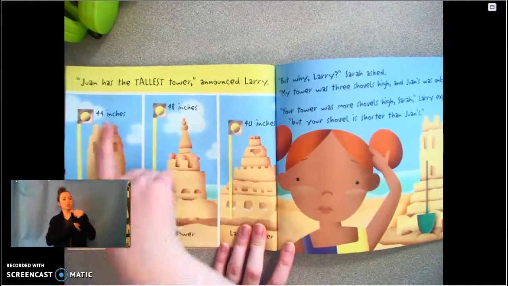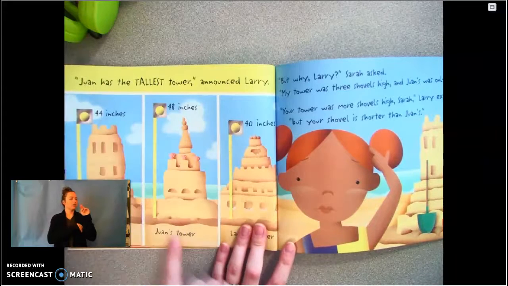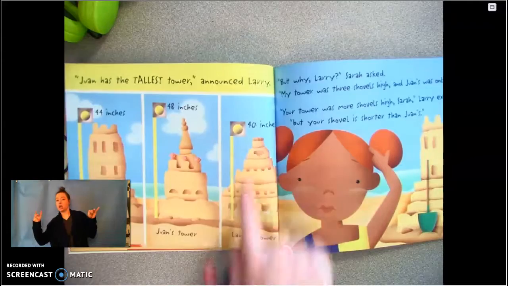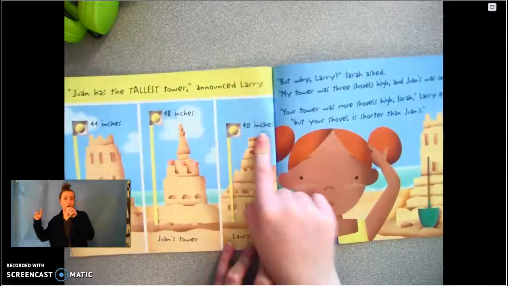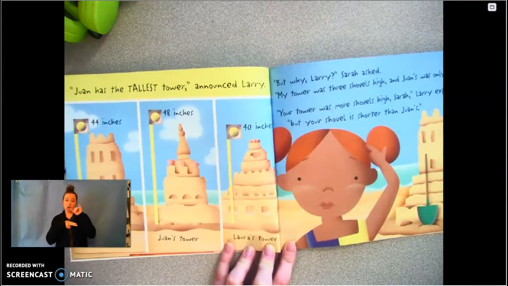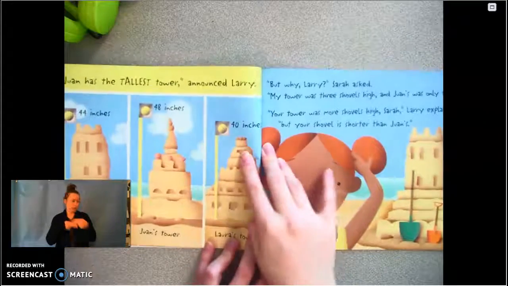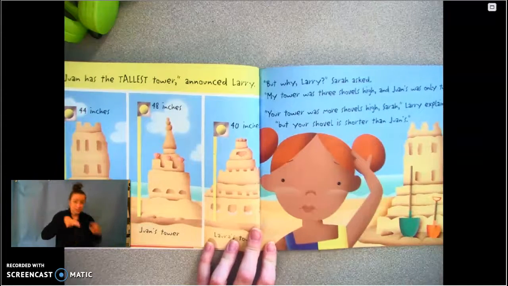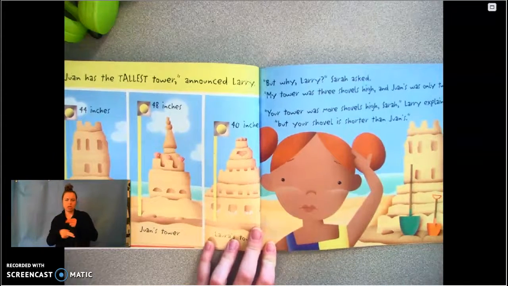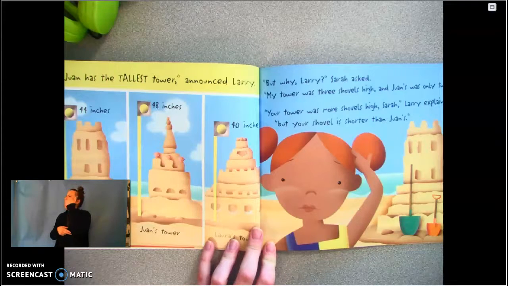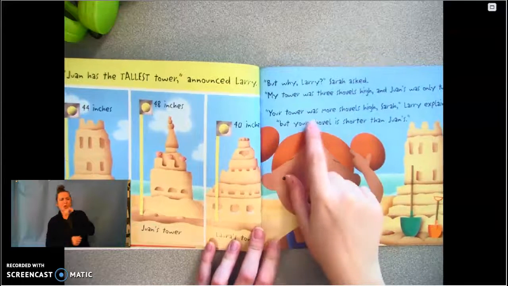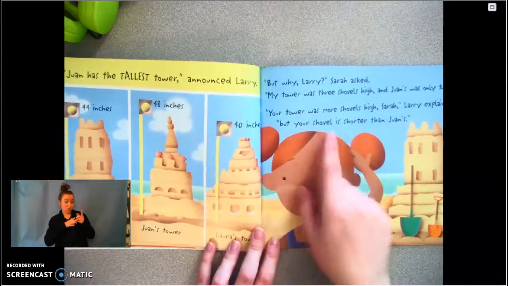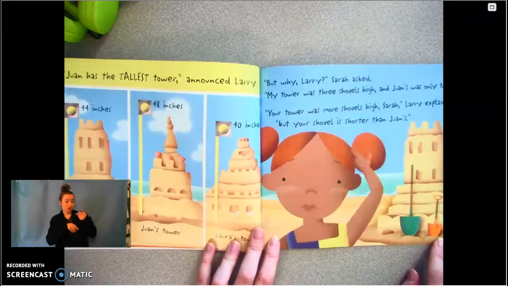So Sarah's tower was 44 inches tall, Juan's tower was 48 inches tall, and Laura's tower was 40 inches tall. Remember, inches is a standard form of measuring. They all used non-standard forms. "But why, Larry?" Sarah asked. "My tower was 3 shovels high, and Juan's was only 2." "Your tower was more shovels high, Sarah," Larry explained, "but your shovel is shorter than Juan's."